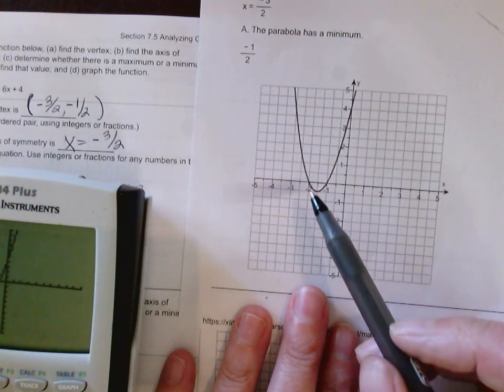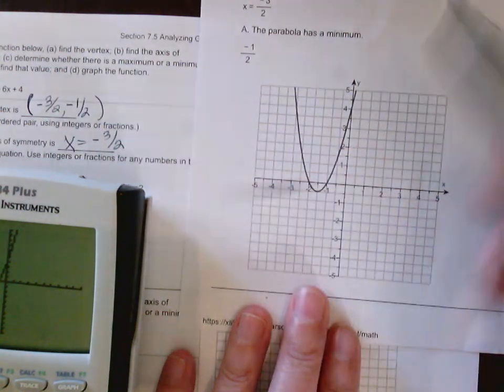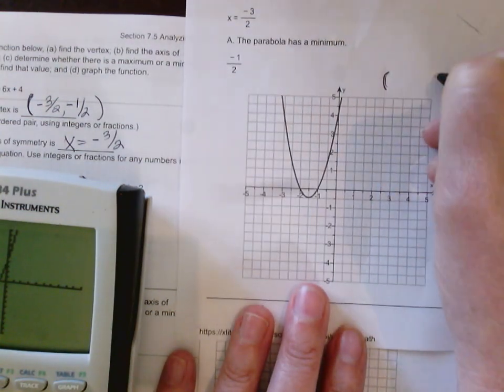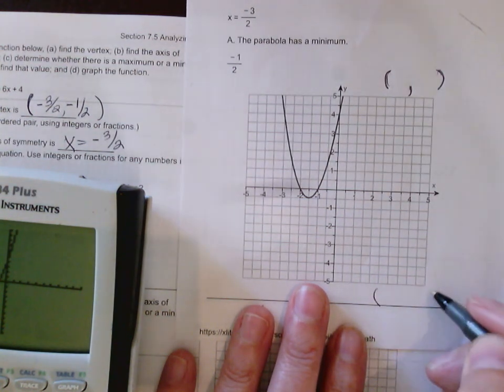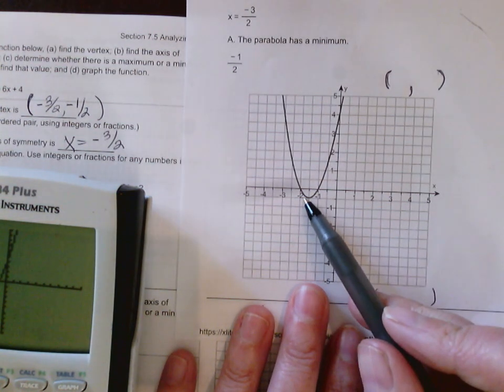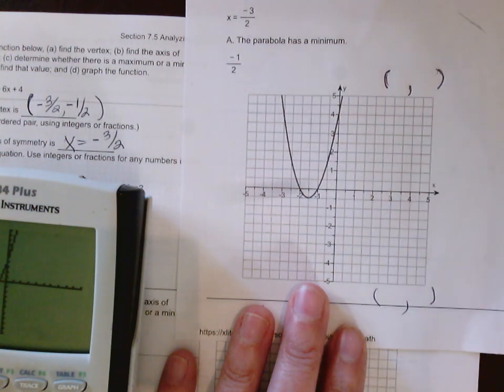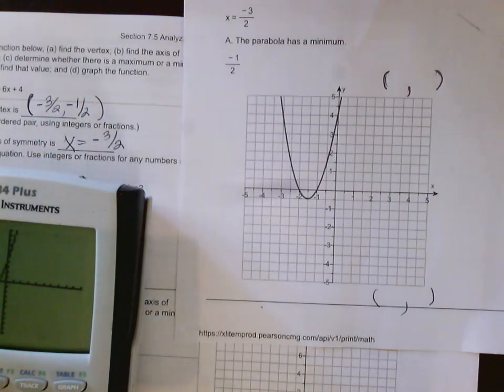So since it gives you a crazy vertex that has halves instead of whole numbers, it's going to let you plot that. And again, there will be a little cheater. It's either up there, sometimes it's down here. It'll tell you where your mouse is. So just make sure that it's at the point you want it to be. And then you can just go to your table to plot the second point.